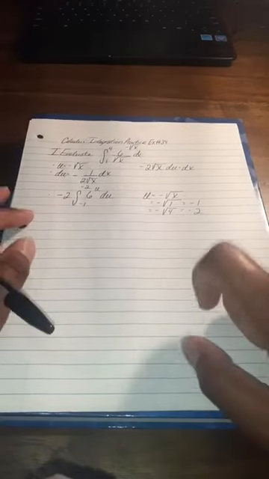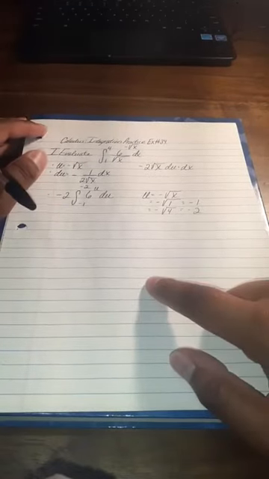Alright, we can change the limits right quick. So remember, u was negative square root of x. So that's just going to be negative square root of 1, which is negative 1. And then we'll have negative square root of 4, which is negative 2. We'll attach our limits here and continue with the integral.